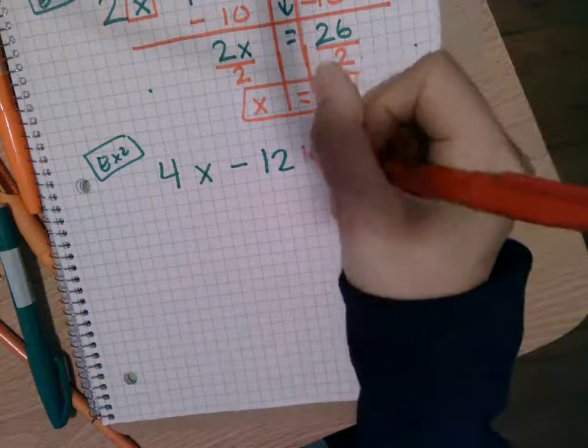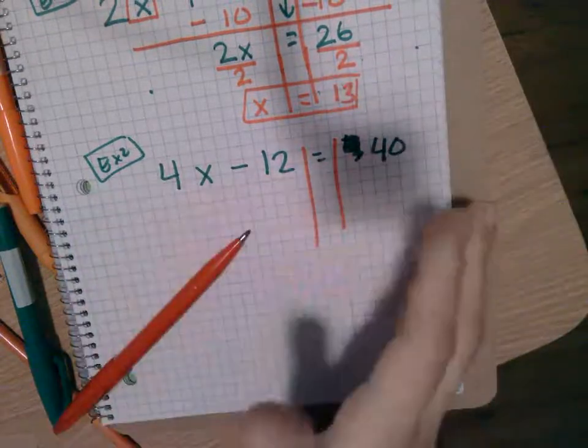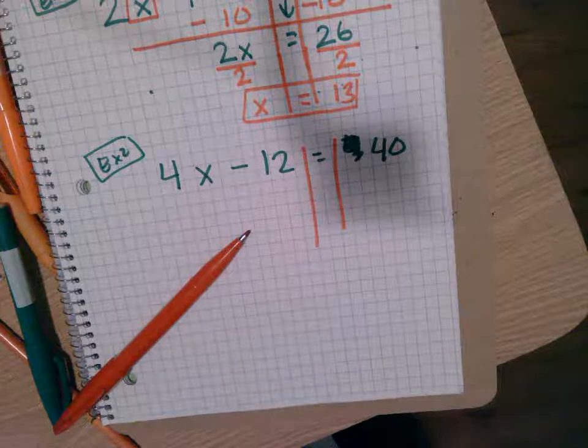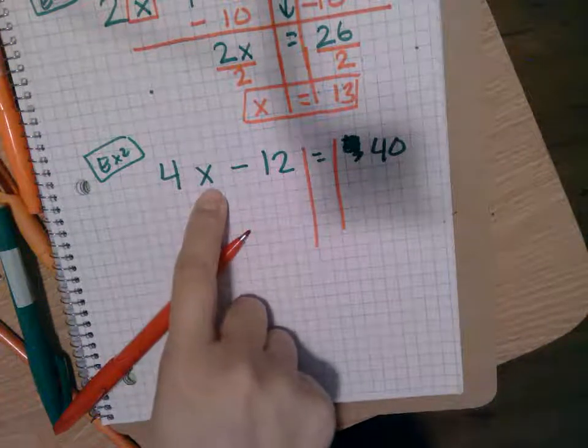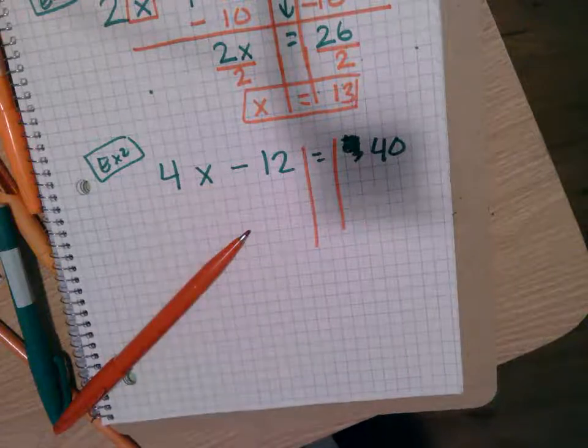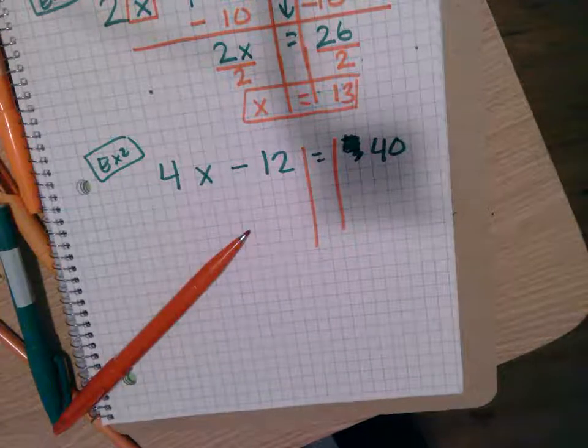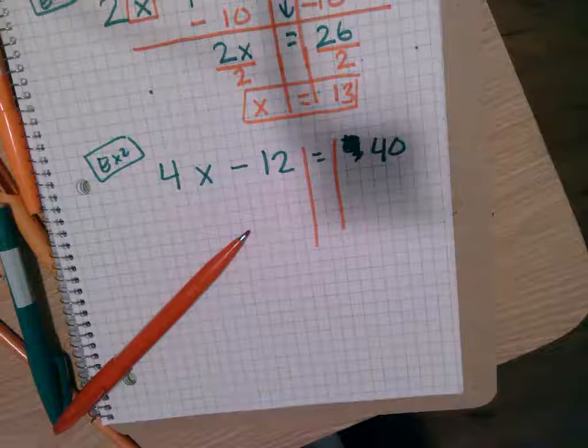So we're going to draw the bars. That kind of just separates it. You want to have x by itself, or you want to have whatever letter it is, by itself. If you move the wrong number first, it will become wrong.